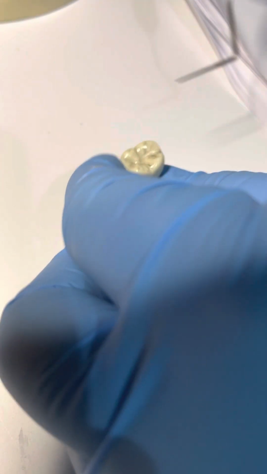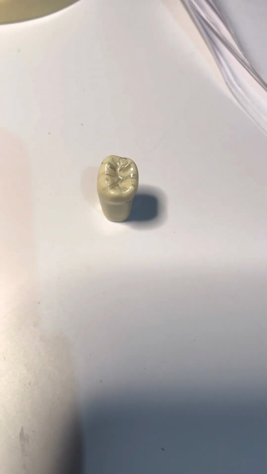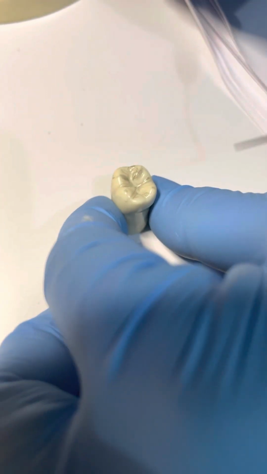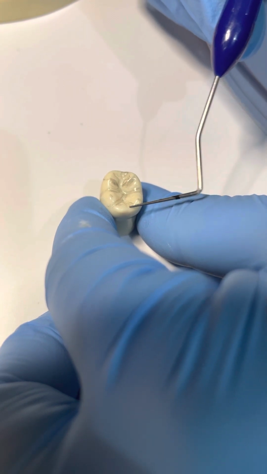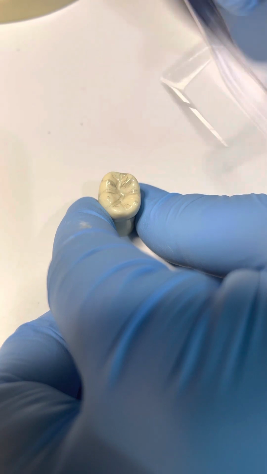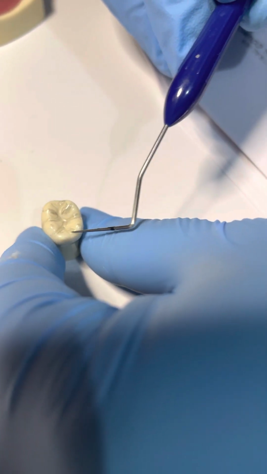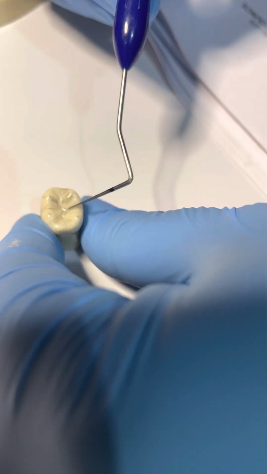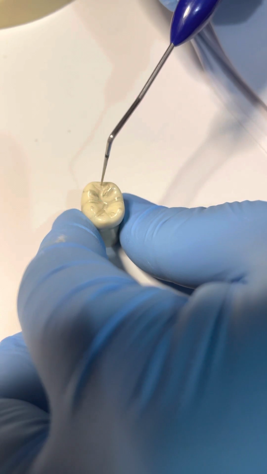So this is our lower molar anatomy. And then we talk about the M and Y. When you are carving lingually, you have to do the M. So come from distal, that's your M. Then first you do your M, carve from this and then this, and then you create the negative space and then your positive space.